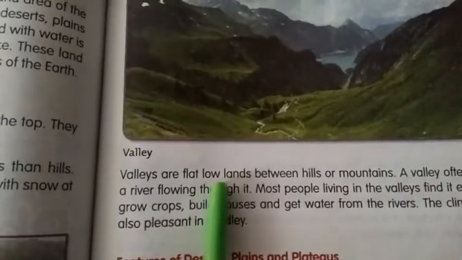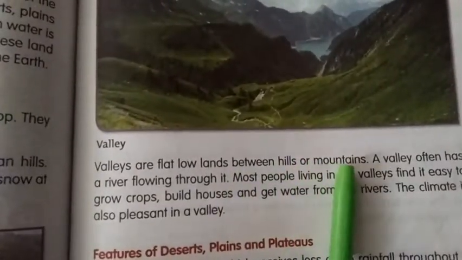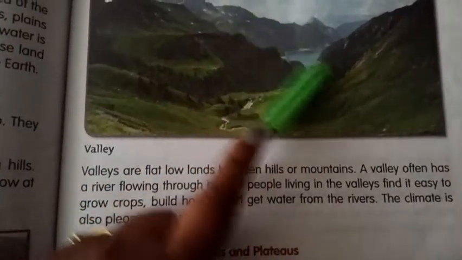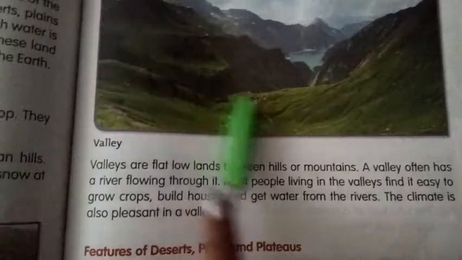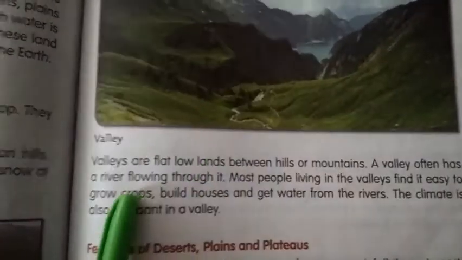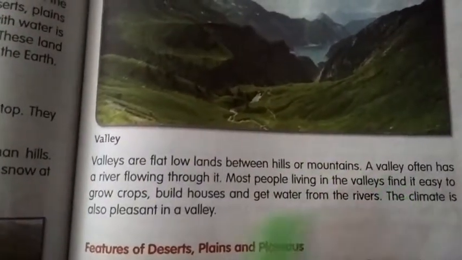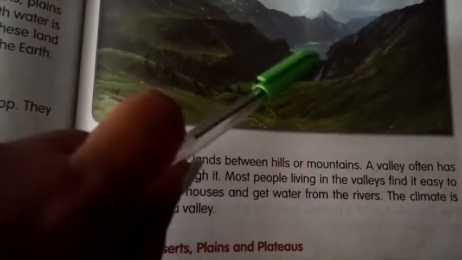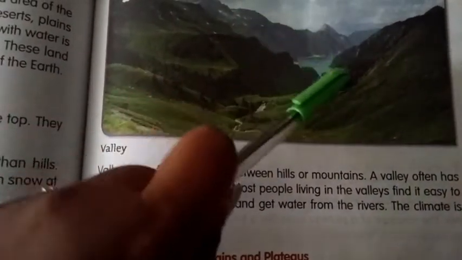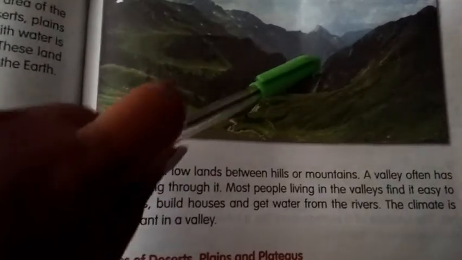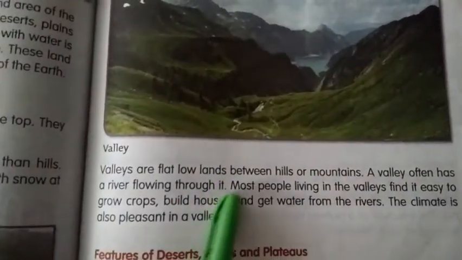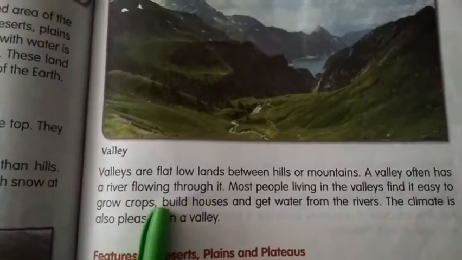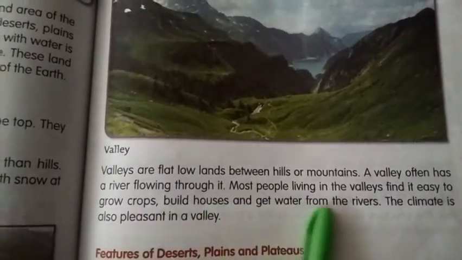Valleys are flat low lands between hills and mountains. The low land between the hills and mountains is called a valley. A valley often has a river through it. You can see the water here between the mountains and hills, that is called a valley. Most people live in a valley, as it is easy to grow crops, build houses and get water from the river.